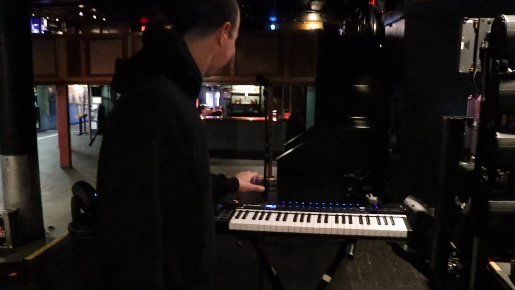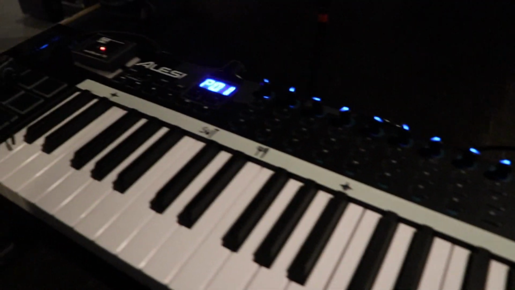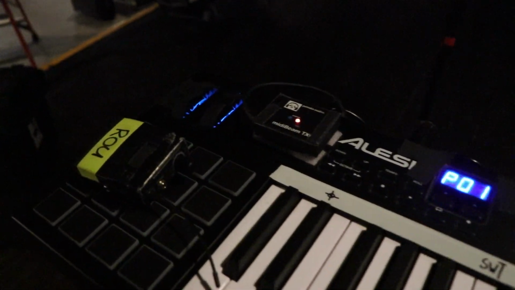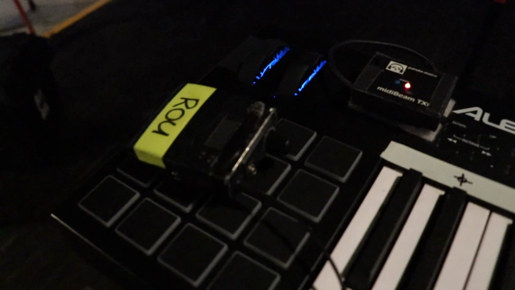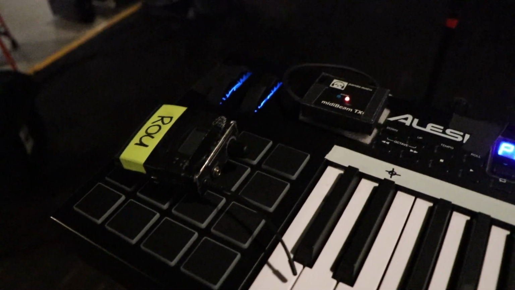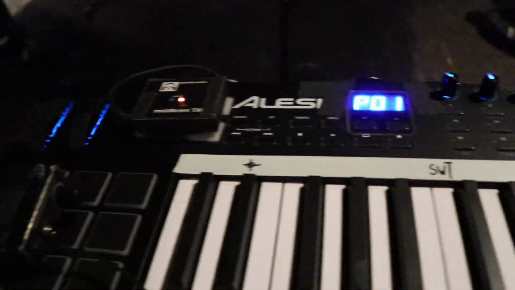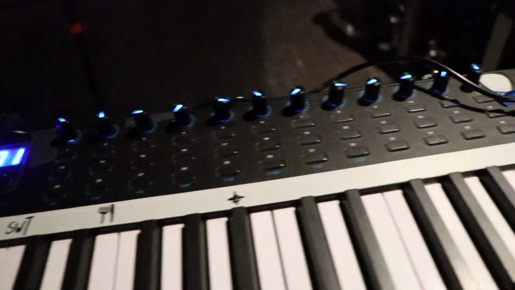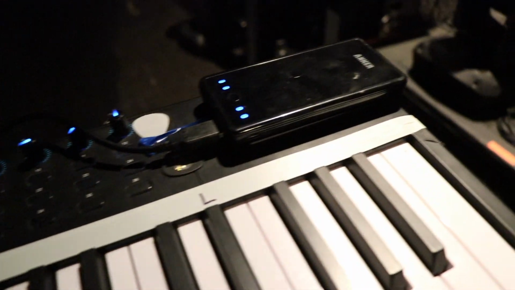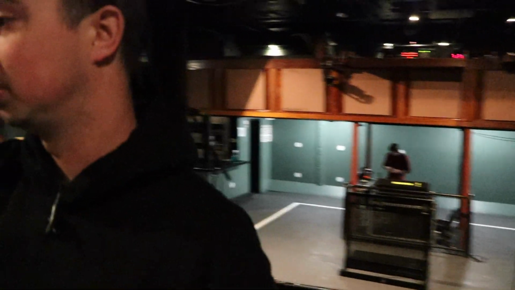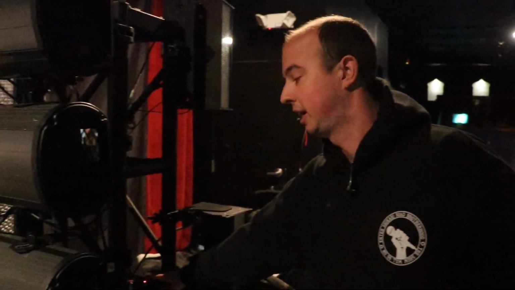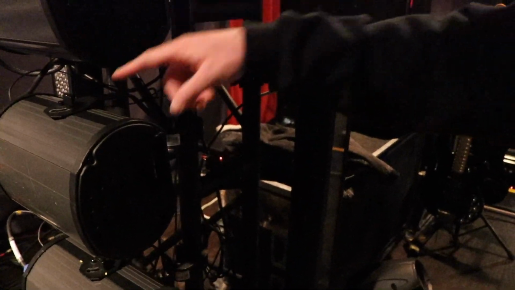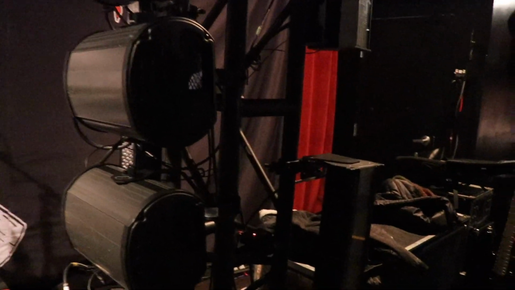Then we have a wireless MIDI keyboard set up for Rou, our singer. In order to do that, we use a portable phone battery and a product called a MIDI Beam, which allows us to achieve a wireless MIDI signal, which runs to a receiver back here, and then runs a MIDI line again into the interface.